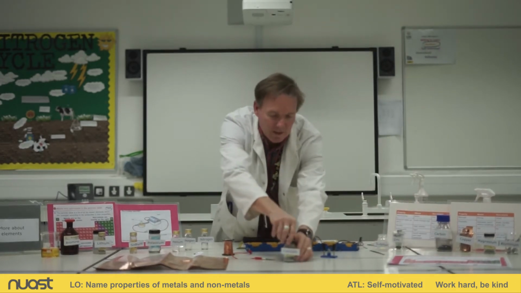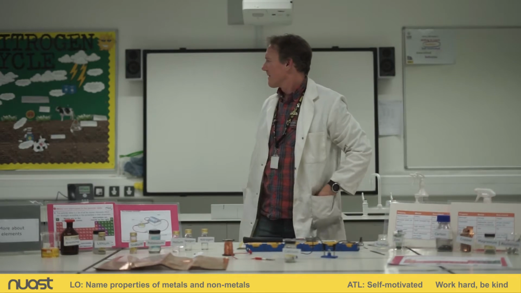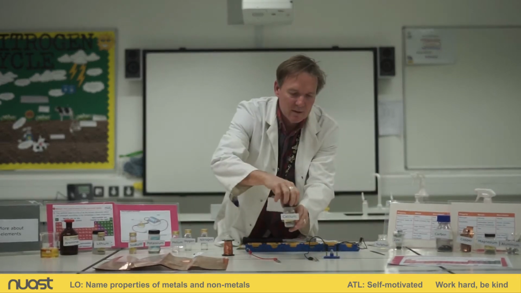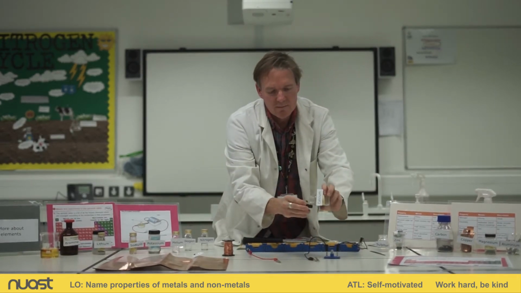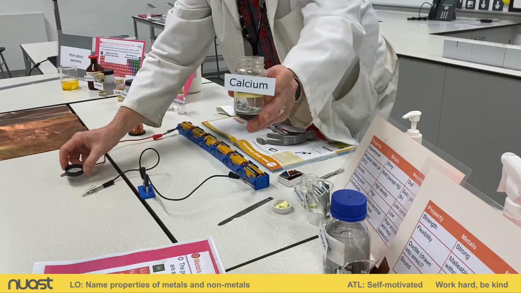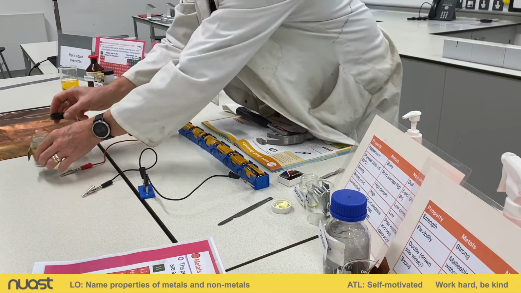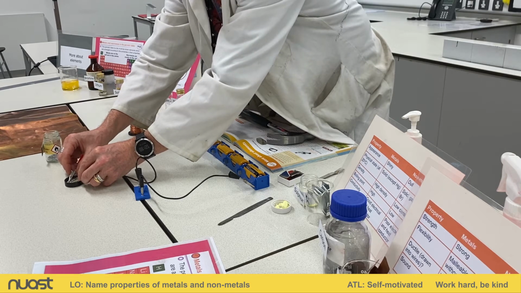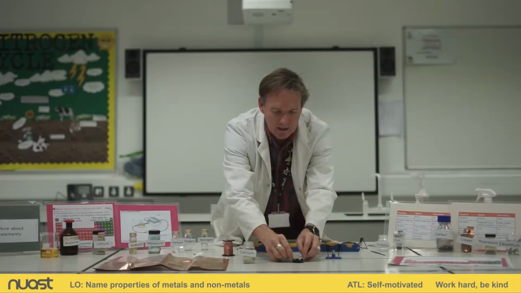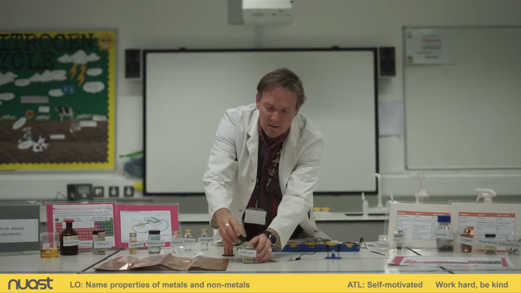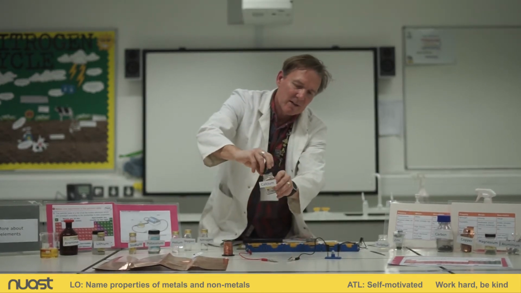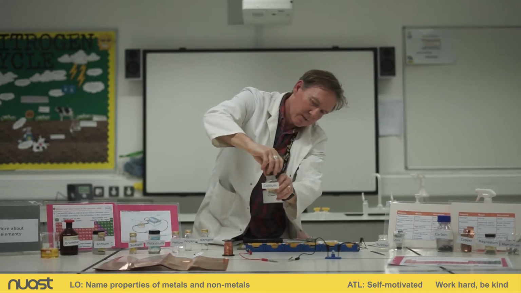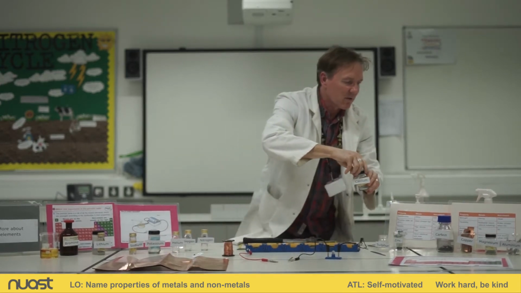We will do some calcium. Take the lid off my calcium. Here's our calcium. These are little granules. I'll move them over there and choose one granule. They've got a calcium oxide layer, so you can see the oxide layer is preventing any conduction, but as calcium is a metal, it would conduct electricity.